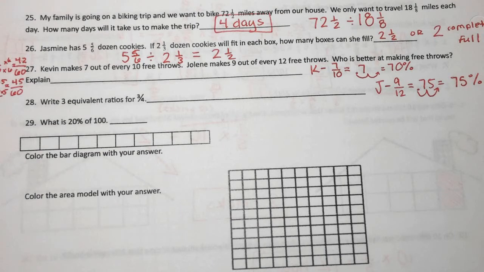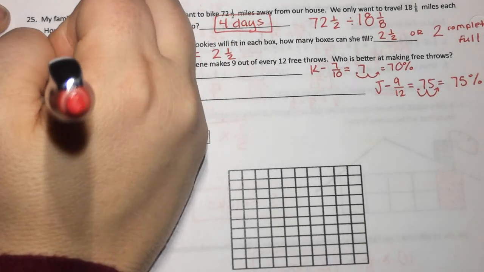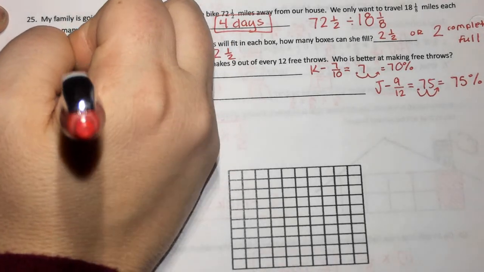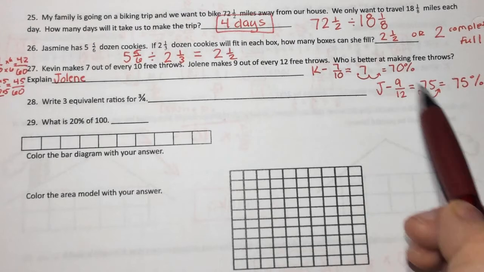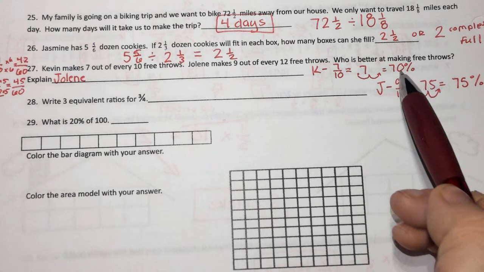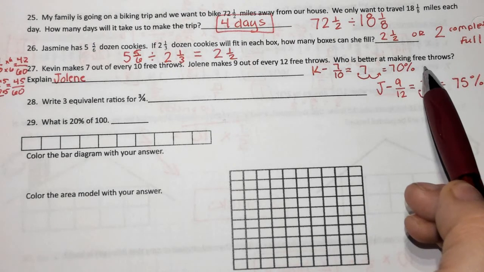Brittany? So I got Jolene for my answer, but if I did the method of the better deal, is it wrong? If you did the method of the better deal, that's fine. So you used unit rate, correct? Unit rate is absolutely fine. That's where we compare our better deal. So get 1 on the bottom for both of them, so you would be comparing your 0.7 and 0.75, right? Make sure you make that a 0.70 so you don't think it's just like 7.